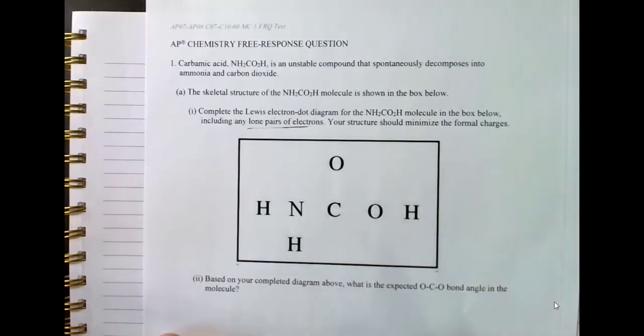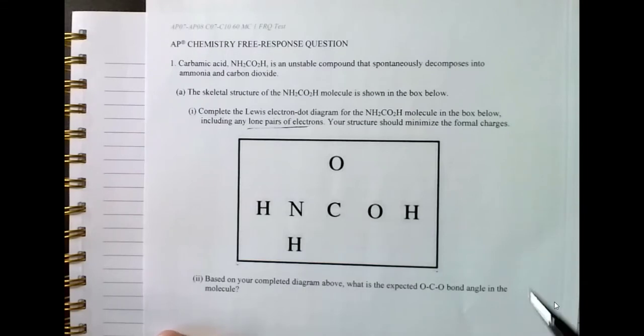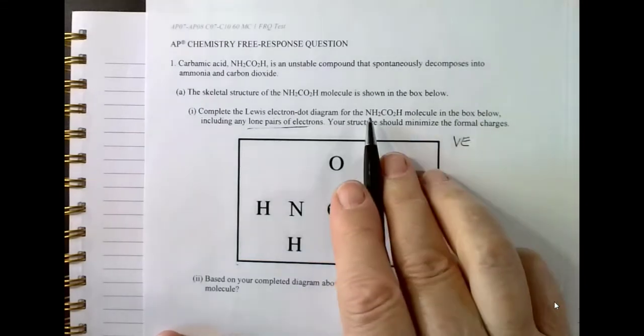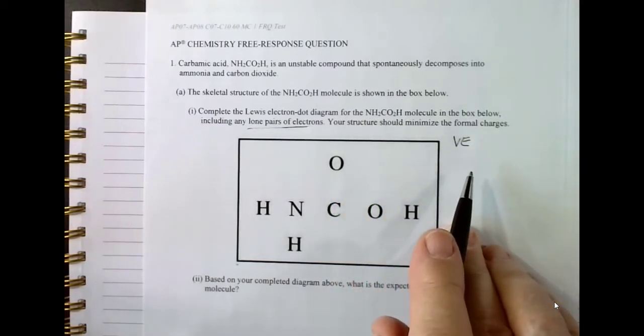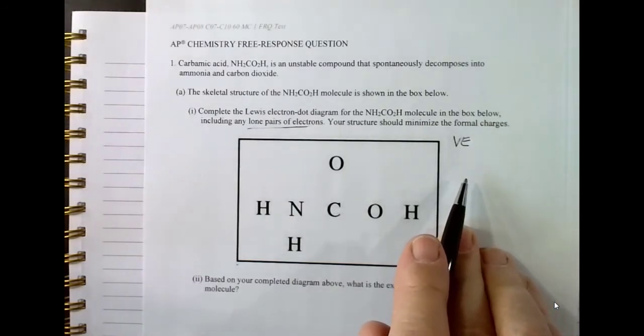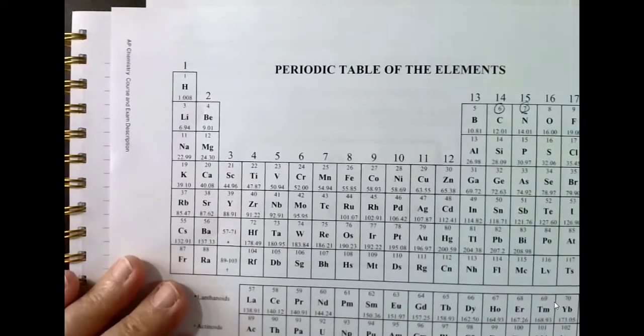Okay, if you're doing a Lewis dot structure, you know you're going to be doing valence electrons. So we're going to have to figure out the valence electrons of NH3CO2. Now, I hope you've already memorized those so that you don't have to flip to a periodic table. But if you have to, you can just flip over to the periodic table and do your count.